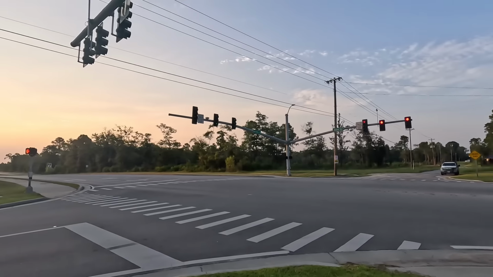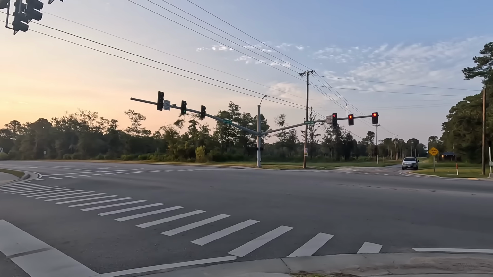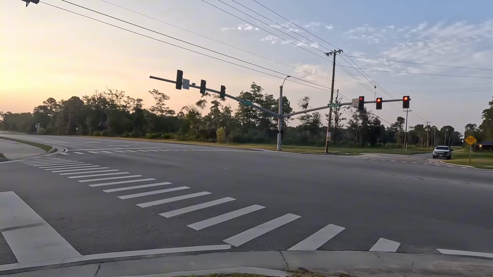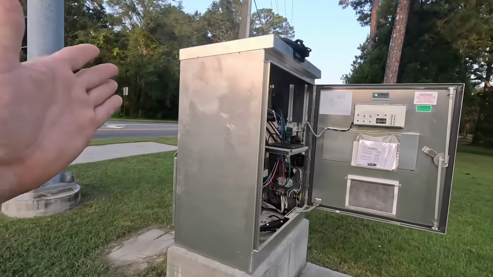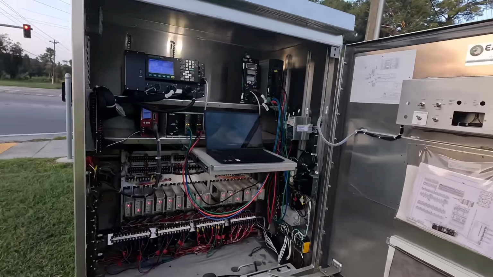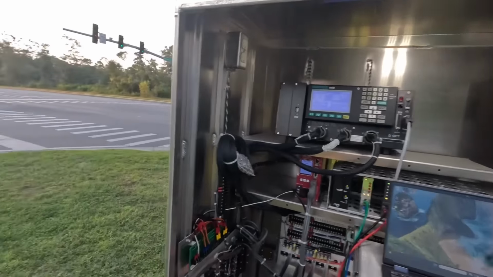I really hope that I can pull you away from a little bit of this YouTube drama and show you the absolutely fascinating world of traffic signals and the entire traffic intersection system here, and all the magic that goes on inside of this traffic signal controller cabinet to make sure that you have a safe and efficient commute.